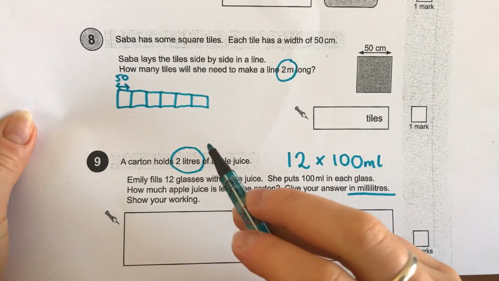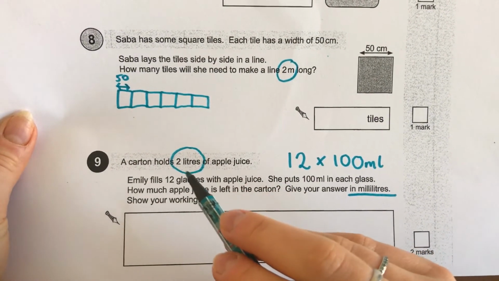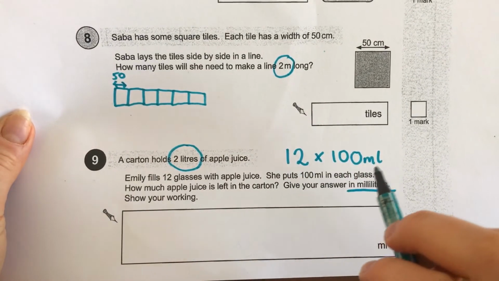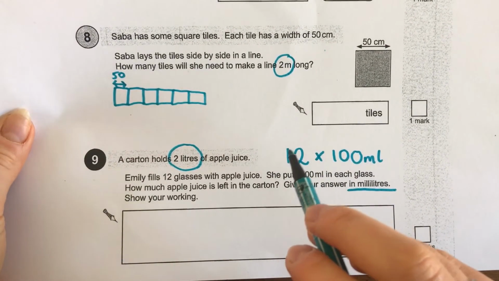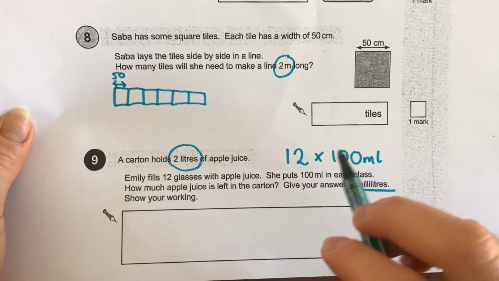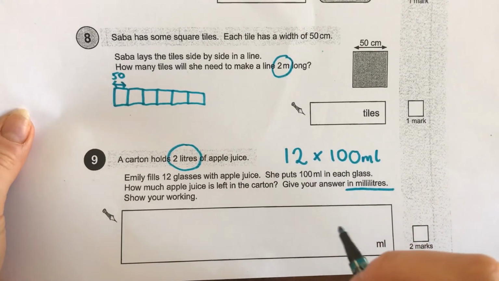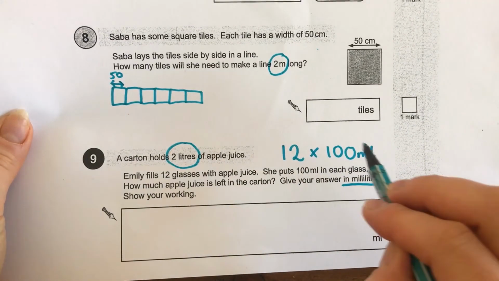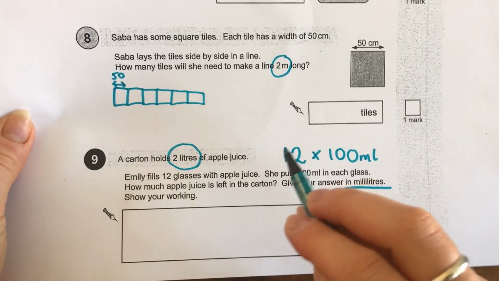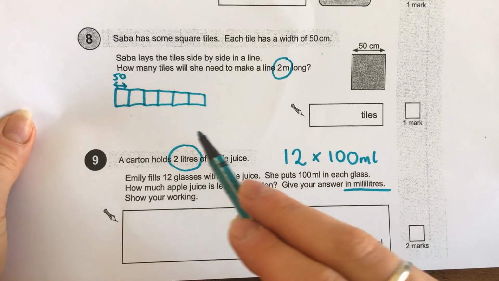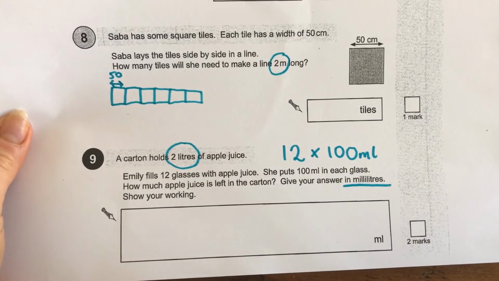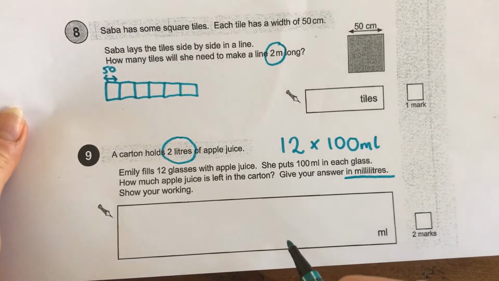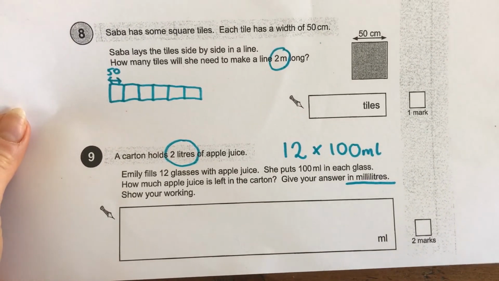Okay, so work that out. How many millilitres is 2 litres? Work out how much you would have for 12 glasses of 100, and then you need to work out how much is left. Okay, so the answer is not this calculation. The answer is whatever would be left over in the carton. Okay, so remember that.